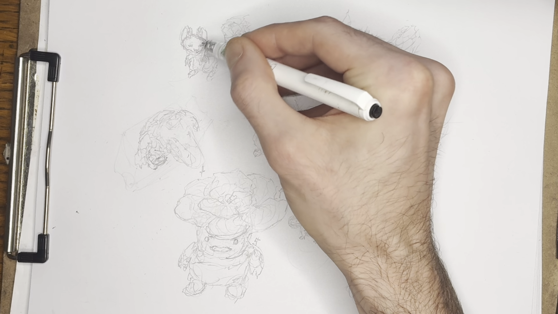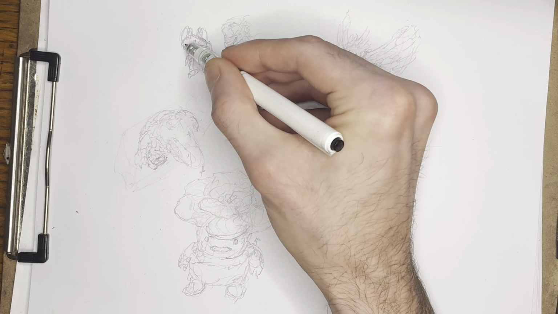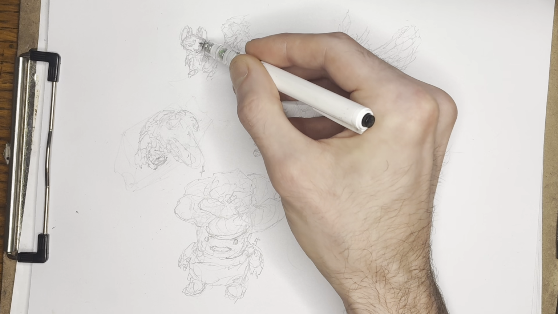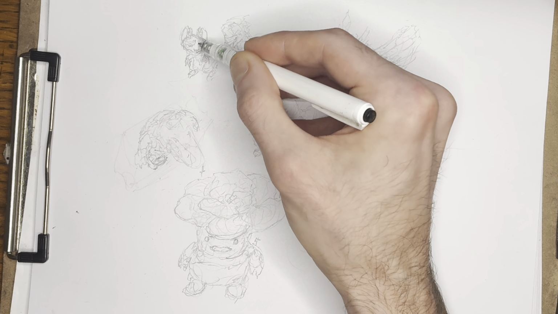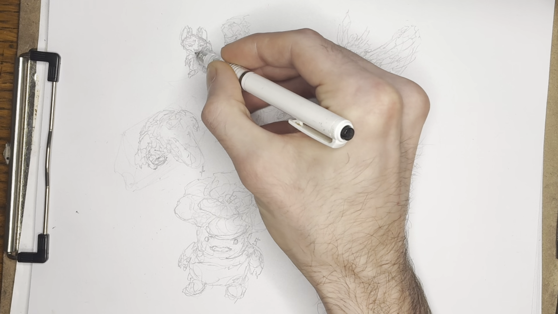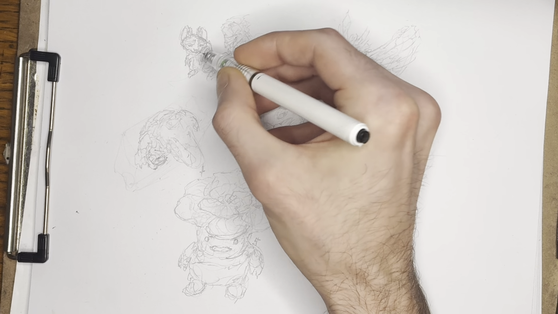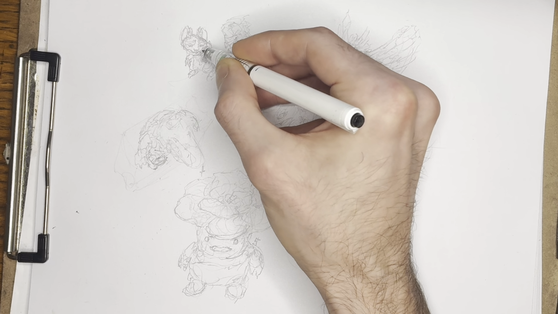Let's see, nose, eyebrows. Just those shifty eyebrows. Like a squirrel with a scowling squirrel.